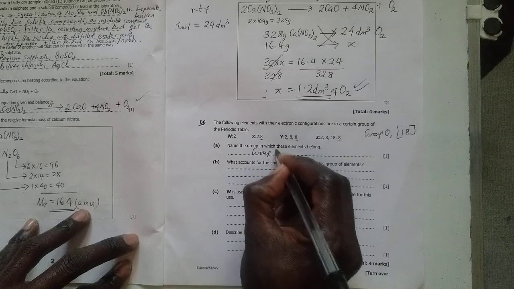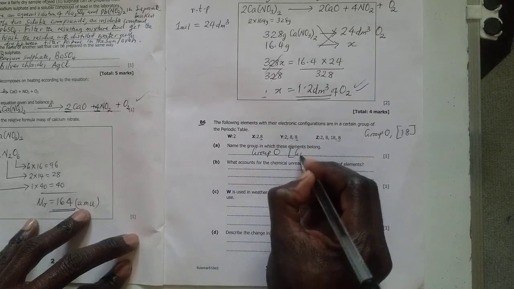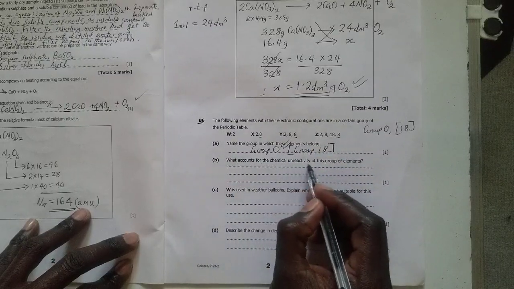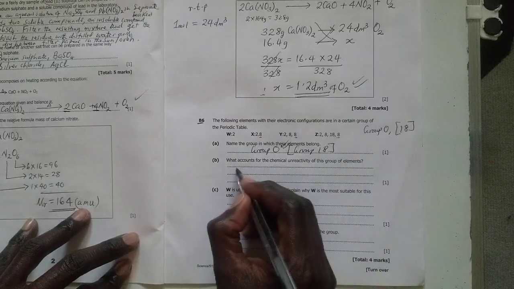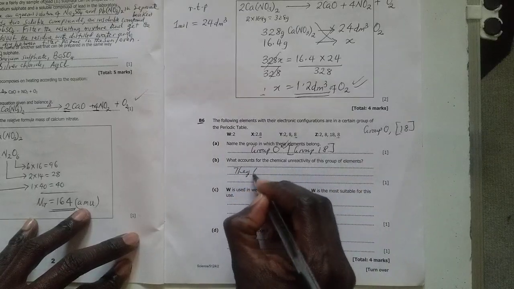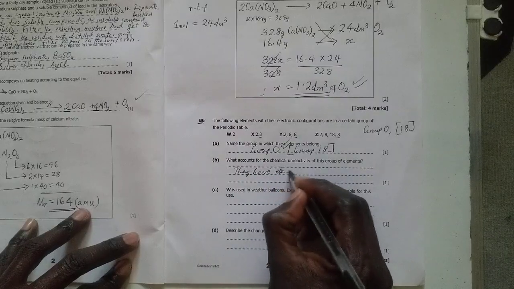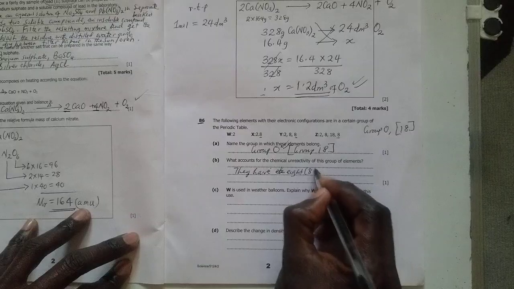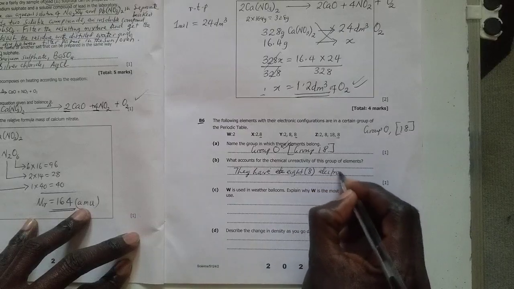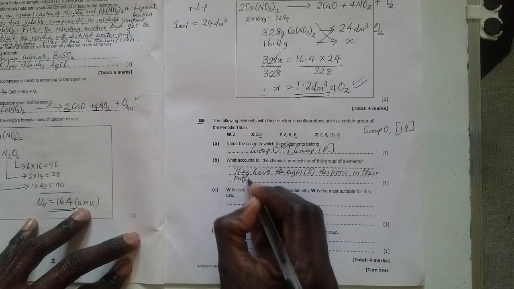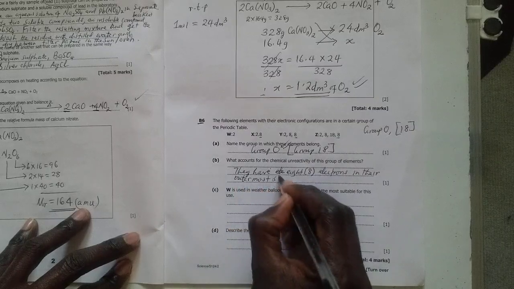So it is simply group O, or sometimes as you advance, group 18, but group O at your level, that's okay. What accounts for the chemical reactivity of this group of elements? So we can simply say they have 8 electrons in the outermost shell.